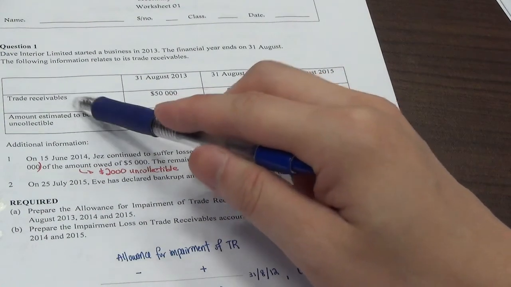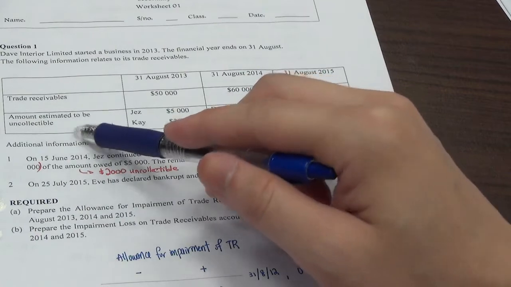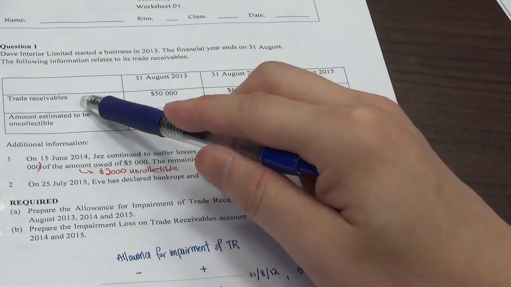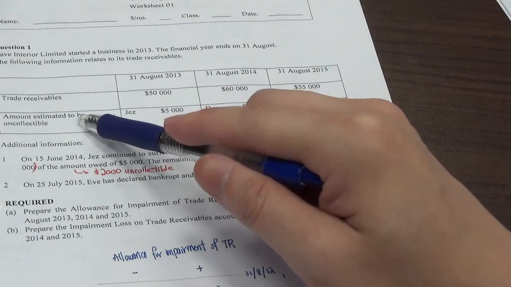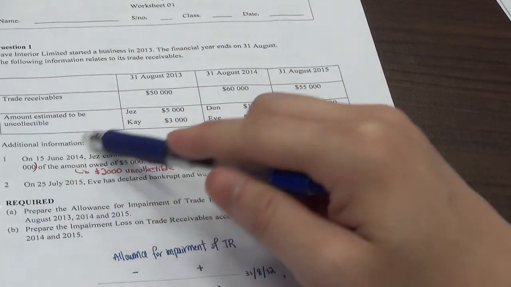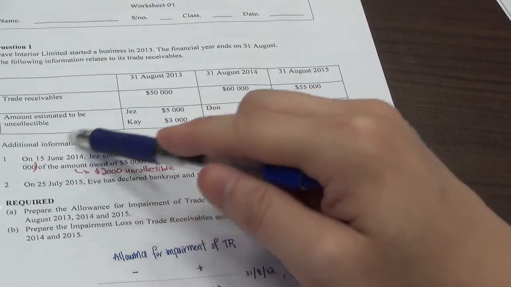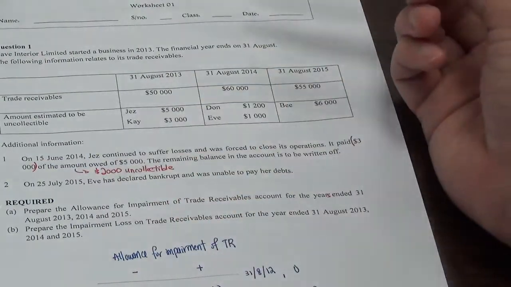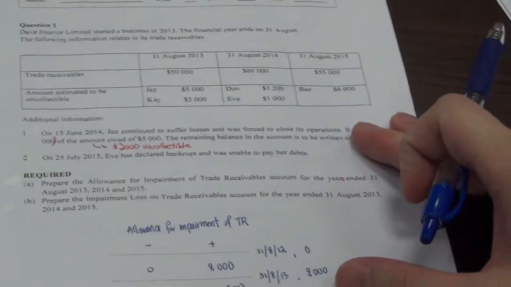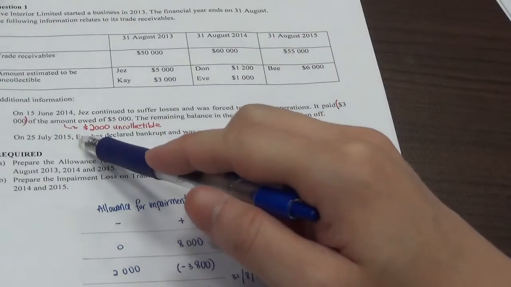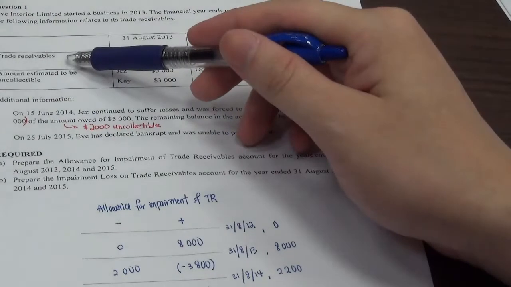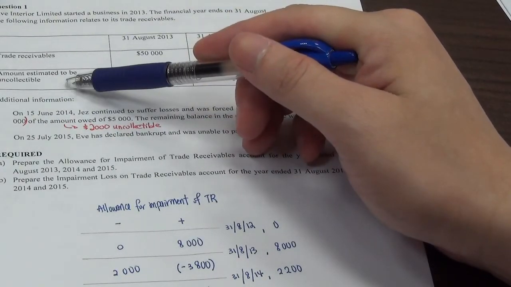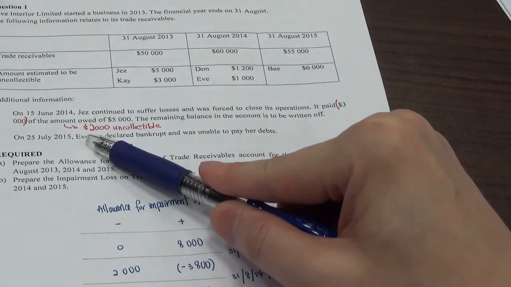So two pieces of information so far. One is trade receivables, the other is allowance for impairment of trade receivables. Do remember, trade receivables we are not supposed to use until the end for the balance sheet extract. This one is not used for the allowance account. We do use the amount estimated to be uncollectible, also known as allowance for impairment of trade receivables. And the third information we will be given is the amount confirmed to be uncollectible. So three pieces of information again: one, trade receivables; two, may be uncollectible; three, confirmed uncollectible.